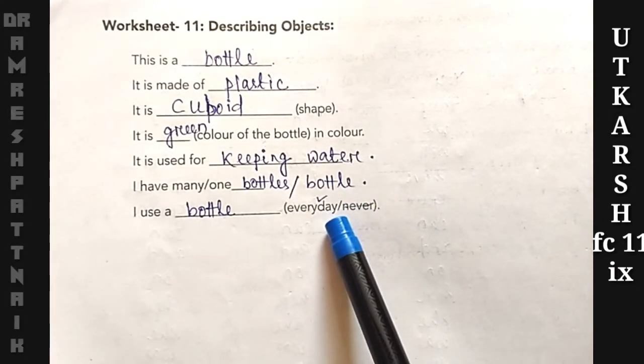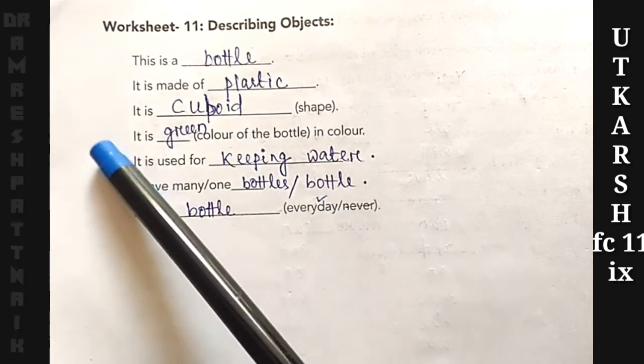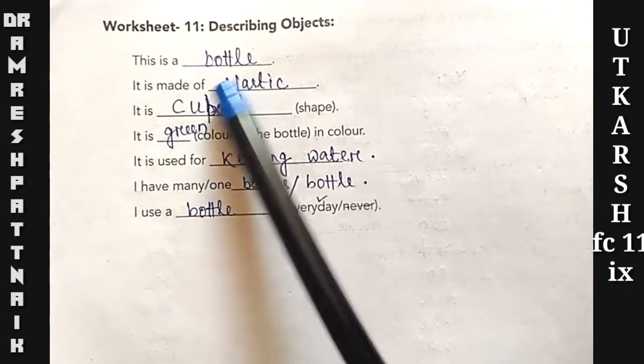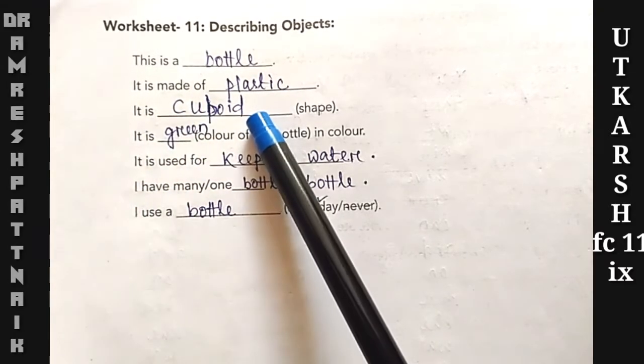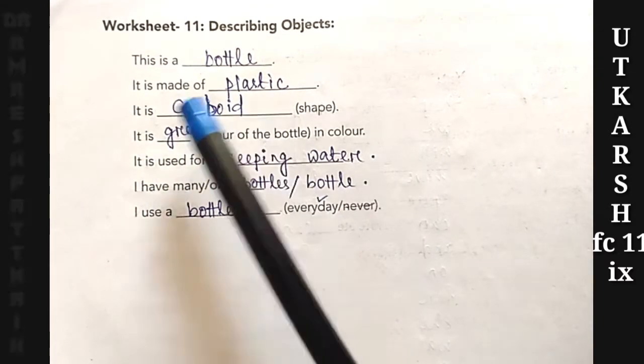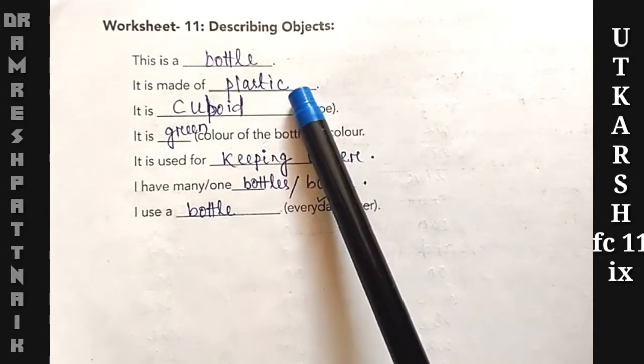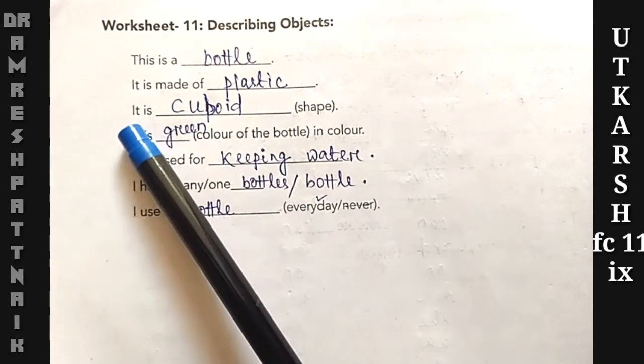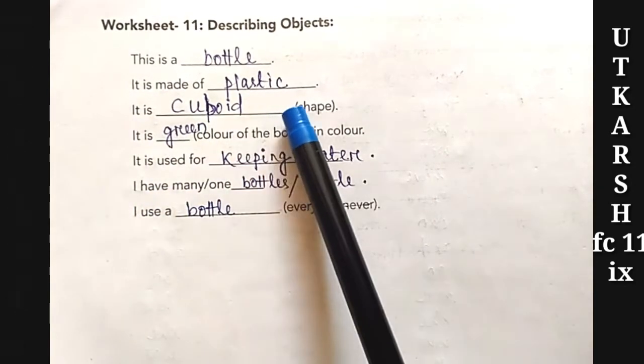So out of all, we have to describe one object, and that object here is a water bottle, right? So we can write here, this is a bottle. It is made up of dash. It is a plastic bottle, so we can write it is made up of plastic. Its shape is cuboid, cube-like. So we can say it is cuboid in shape.